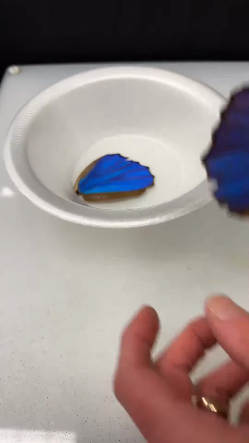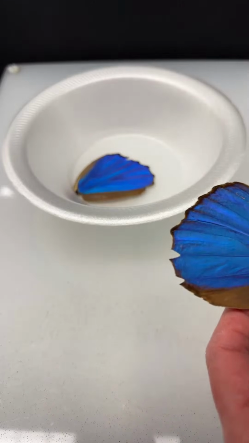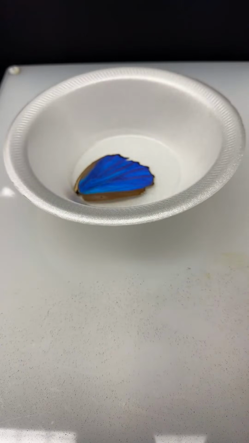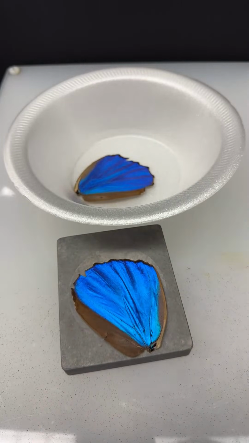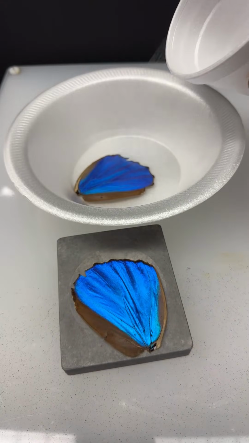Now let's leave one of them out for a control. All right, so I'm going to leave this one out here as a control. We'll just stick it right there so we can see that color. And what we're going to do is we're going to place some liquid nitrogen in the other one. Let's see what happens.